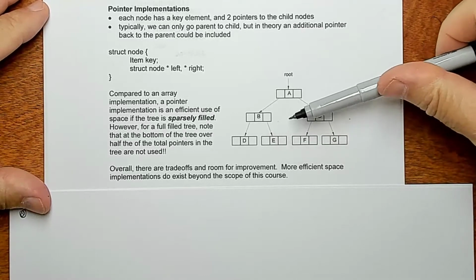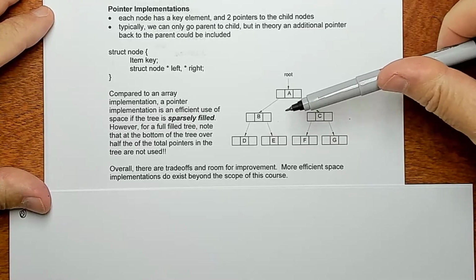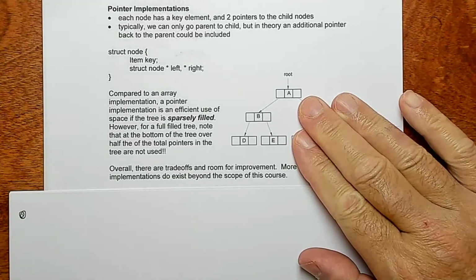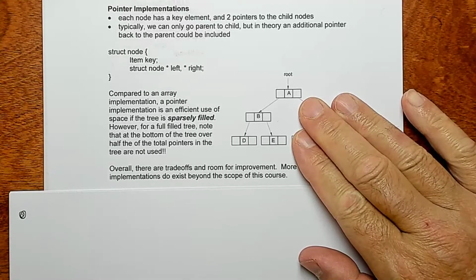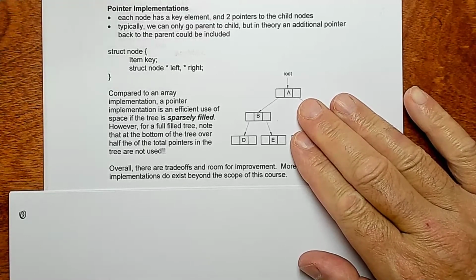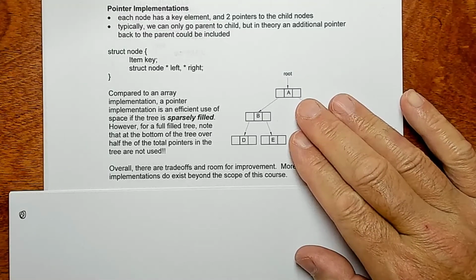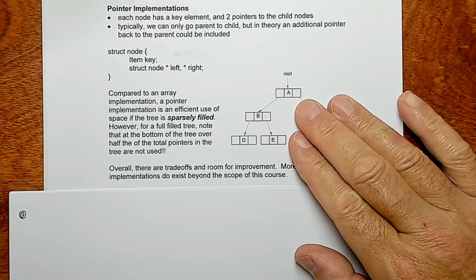But the advantage of this is that if the tree is sparsely filled, like if this whole branch were missing, well, then you don't have to allocate that memory, because we typically allocate this memory using dynamic memory, that is, using the new operator. So we don't allocate nodes until we need them.